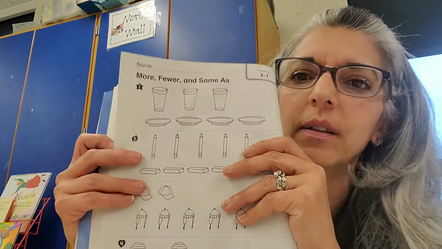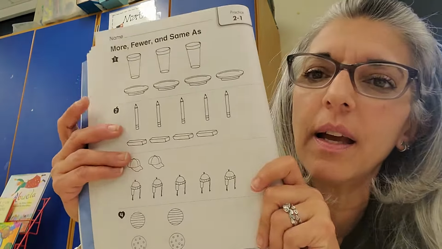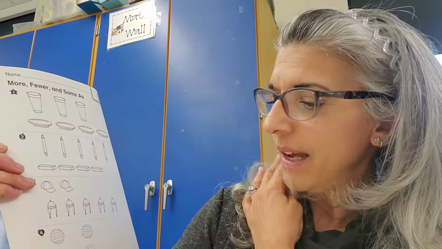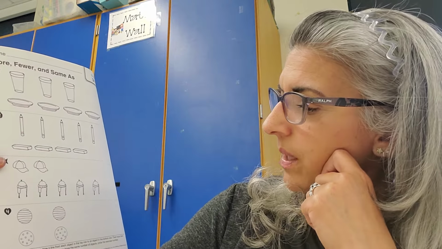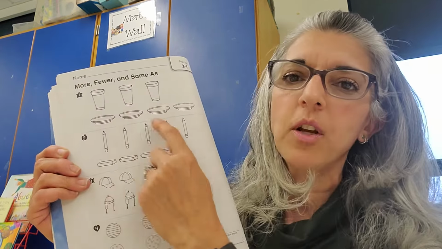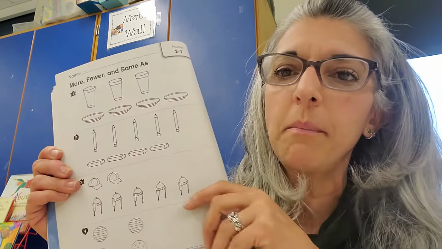And then you're also going to do the practice page on this side. You just flip the page over. Remember, try not to use marker on here because it's going to bleed right through. And you're going to draw a line from the top object to the bottom. You're not going to draw a line if there's nothing here. And then circle each group that has fewer.